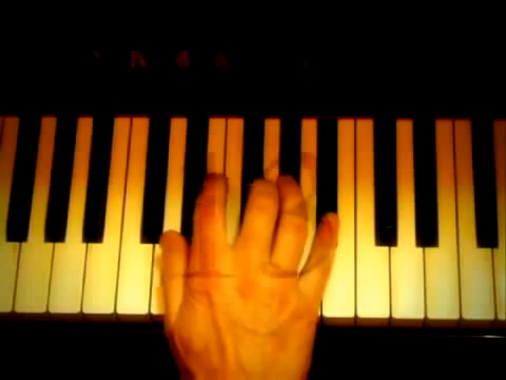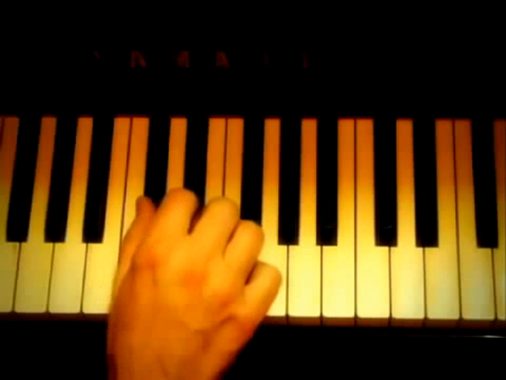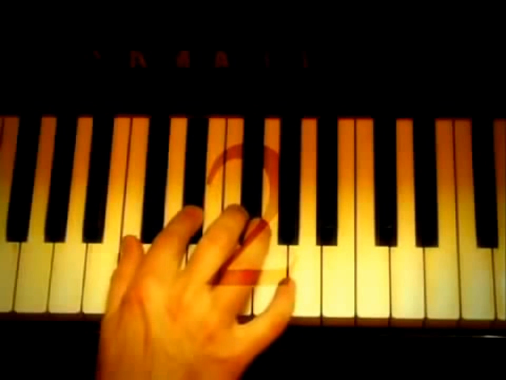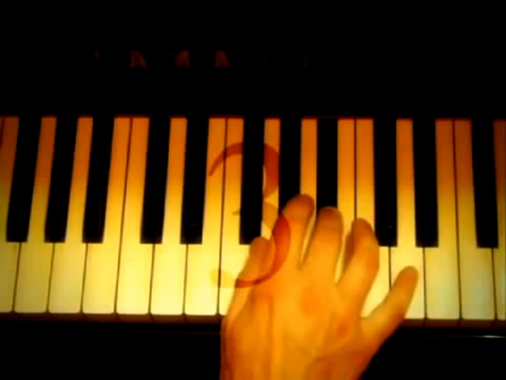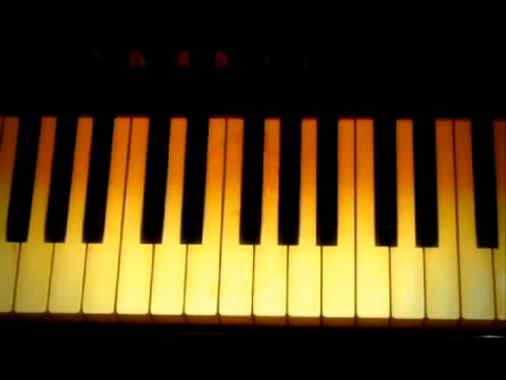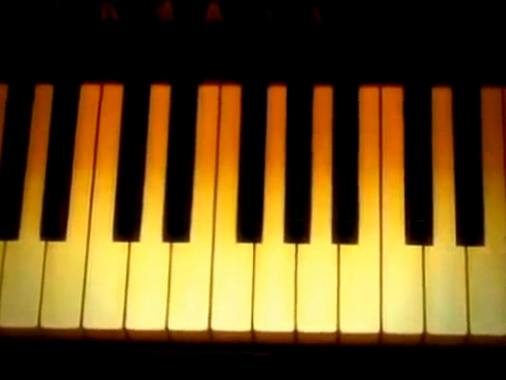Together, 13 keys. The black keys are divided up into groups of 2 and 3. All numbers and proportions from the Fibonacci series.